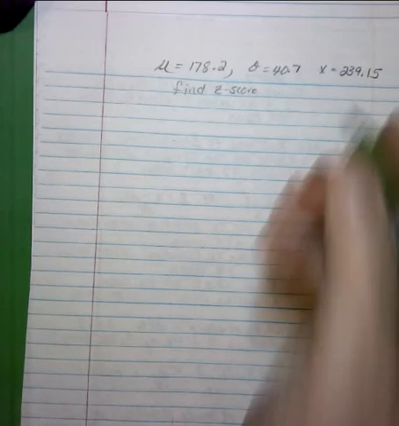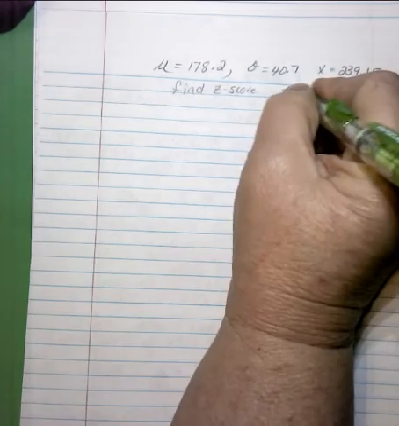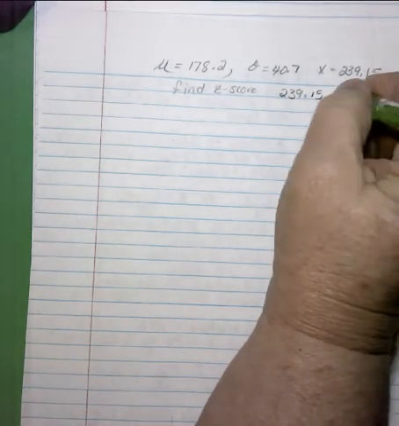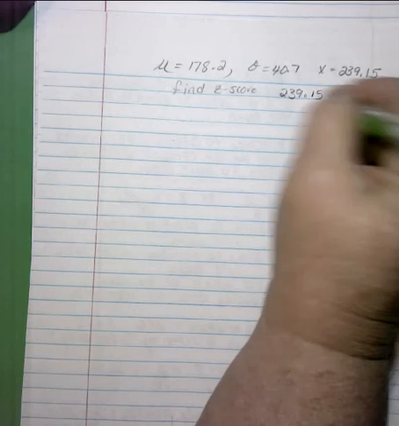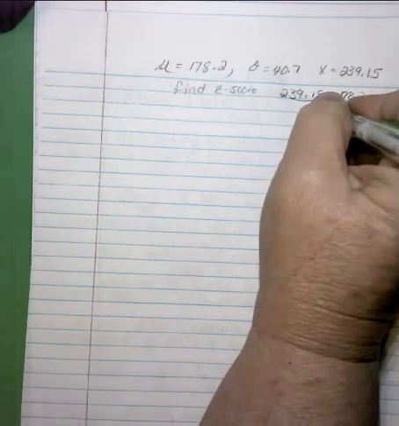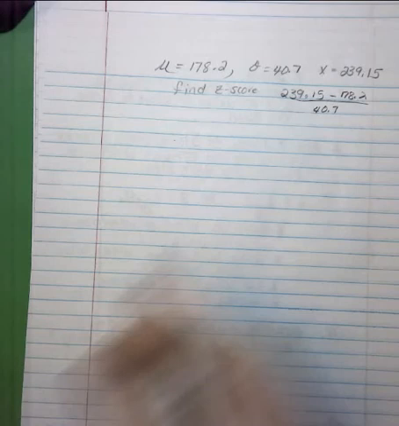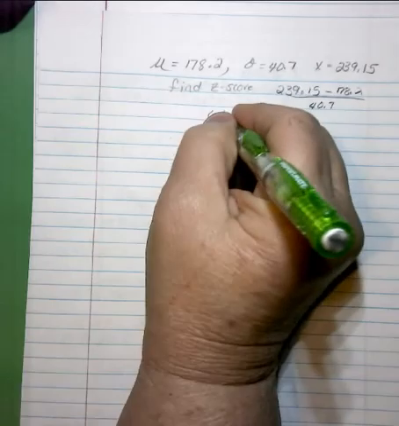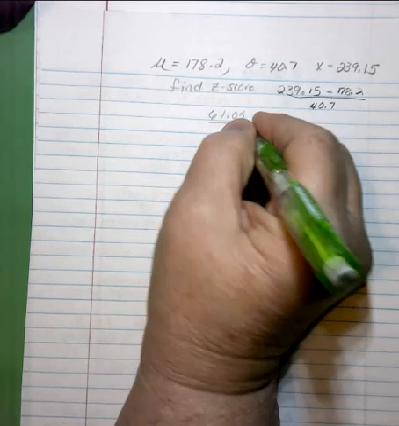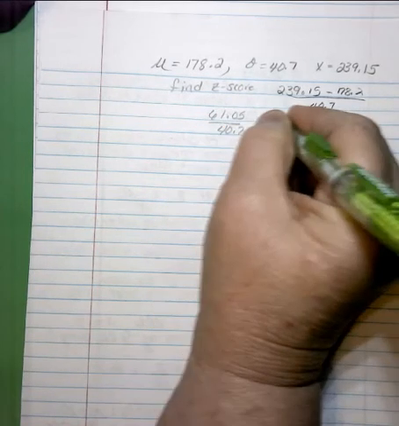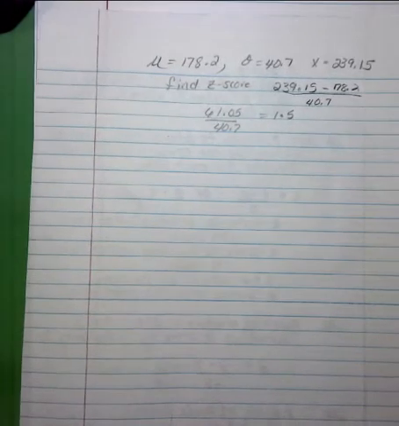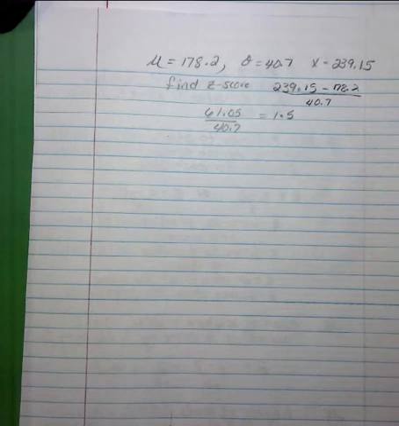Using that information, we would have 239.15 minus 178.2 divided by 40.7. That gives us 61.05 divided by 40.7, or 1.5 for the z-score. So that's 3 examples using just the formula straight up.